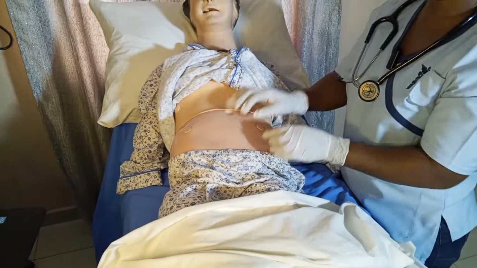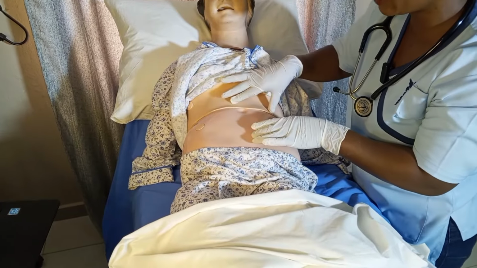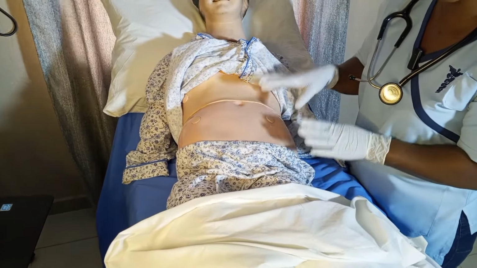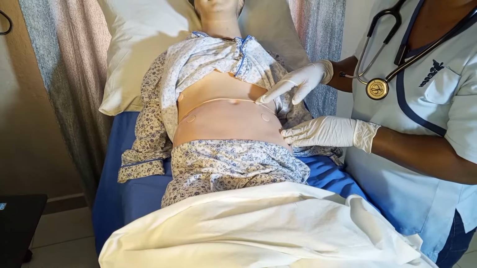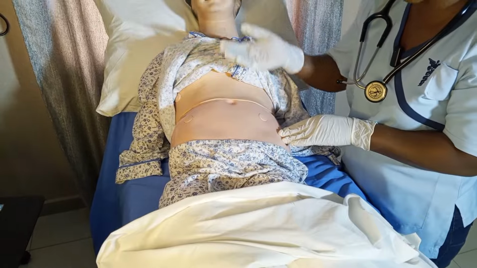You also observe whether there are any engorged veins around the abdomen. Also, on the physical inspection, you should observe the motion as the patient breathes in and out.